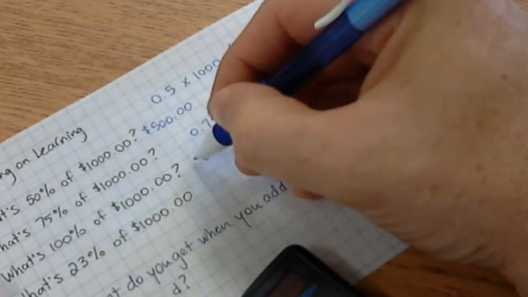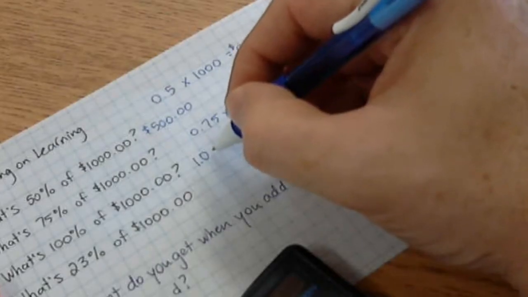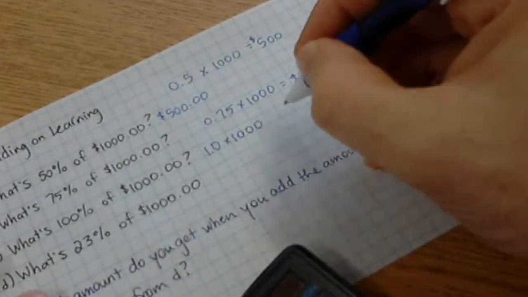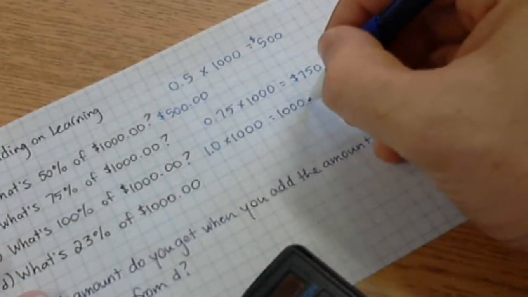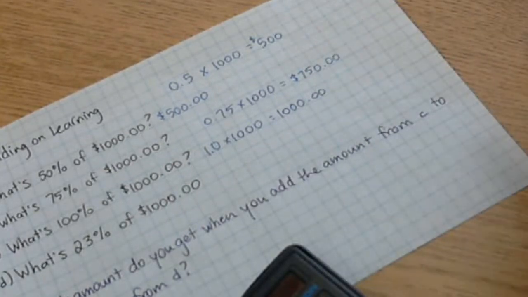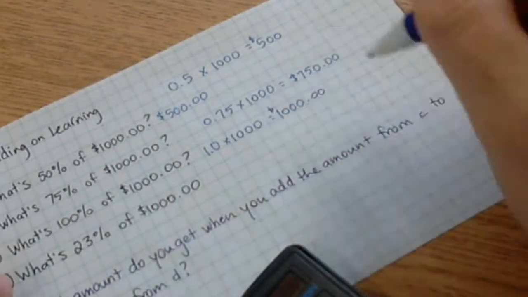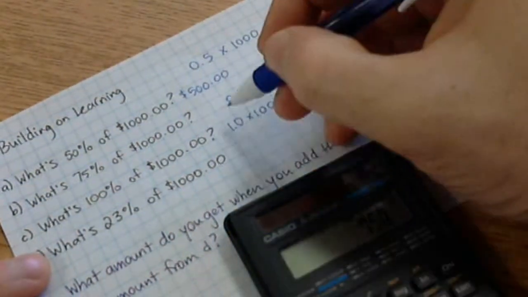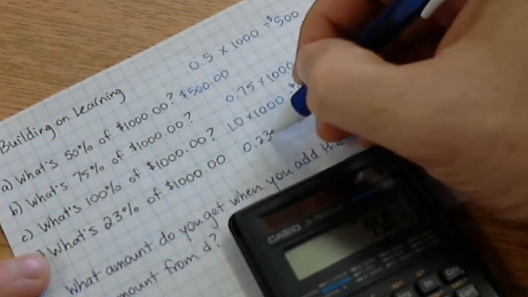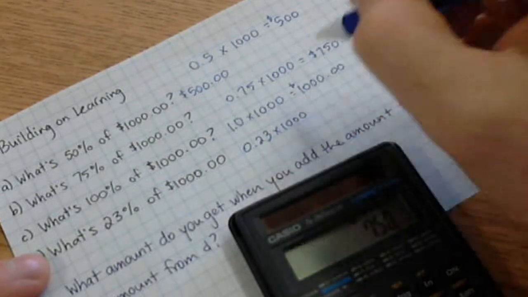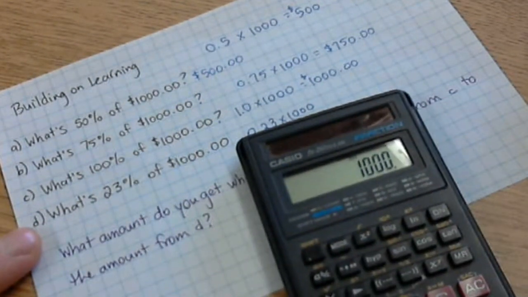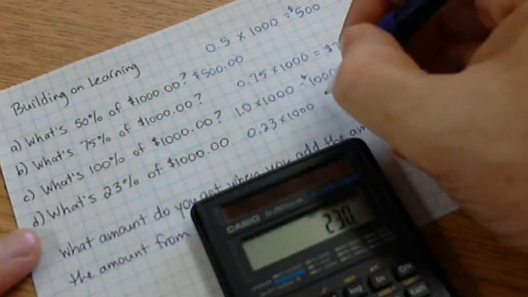100% of 1,000 is actually just 1 times 1,000. It's all of $1,000, which is $1,000. And then this one, 23% of $1,000. So this becomes 0.23 times 1,000, which is 230.